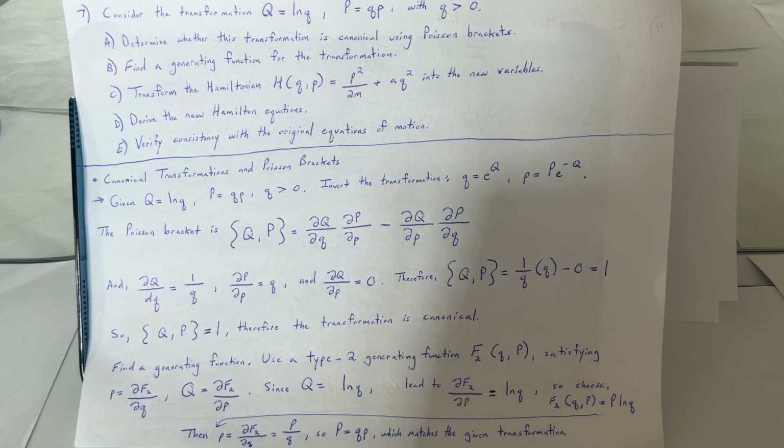Okay, moving along into part B, find the generating function for the transformation.